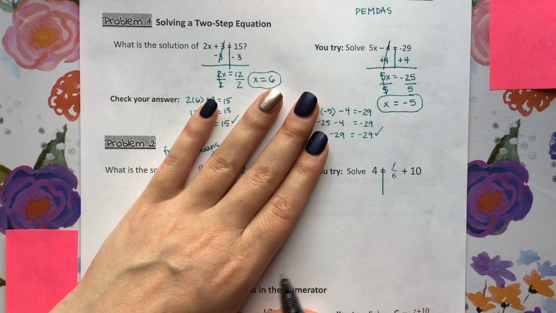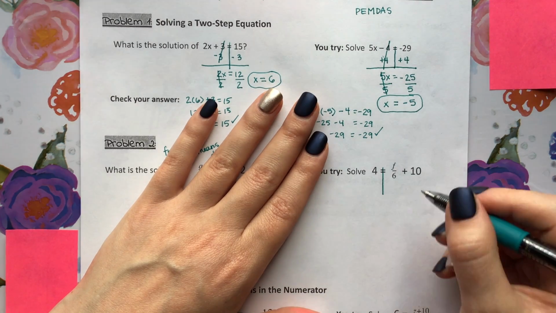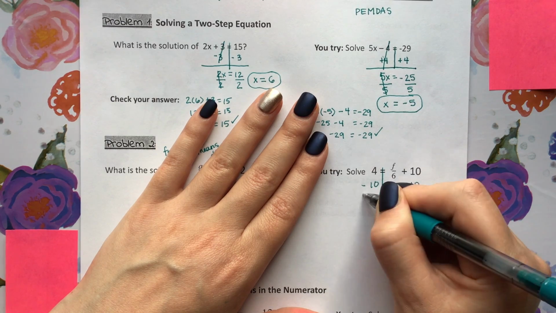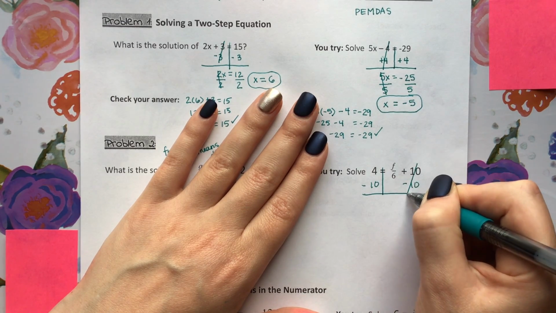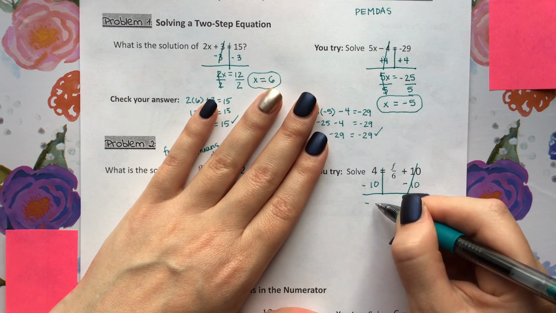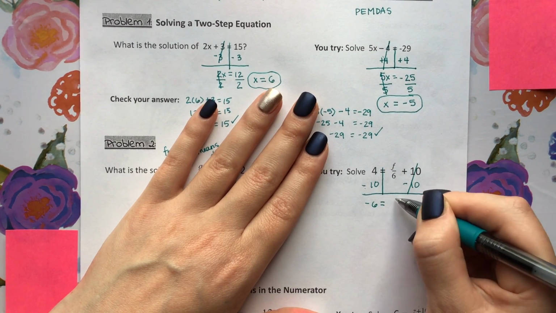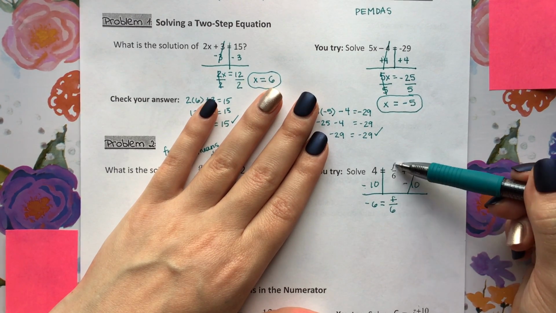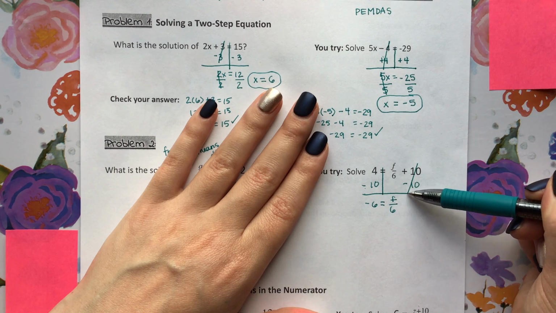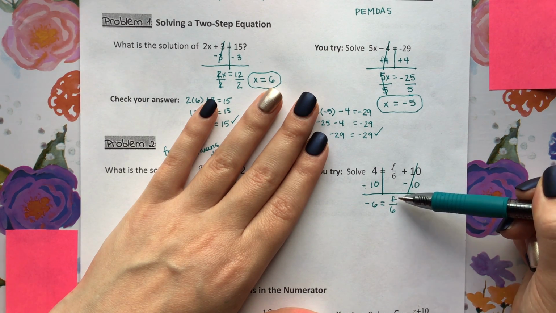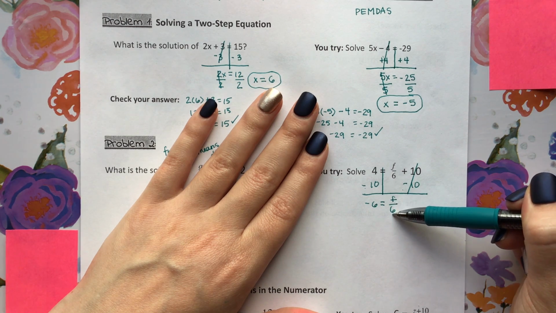So I'm going to subtract 10 from both sides first. Minus 10, minus 10. 4 minus 10 is negative 6. Carry down my equal sign is equal to what I have left over. I haven't done anything with this f over 6 yet, so I'm just carrying it down until I'm ready to use it. Now I have f divided by 6.